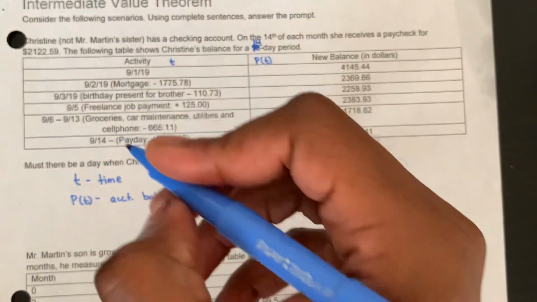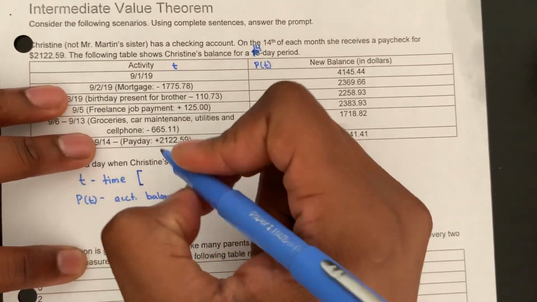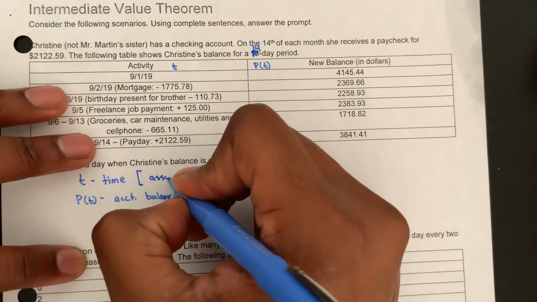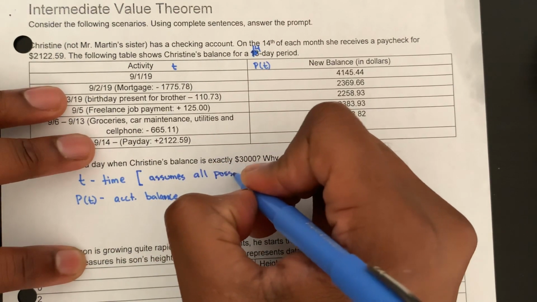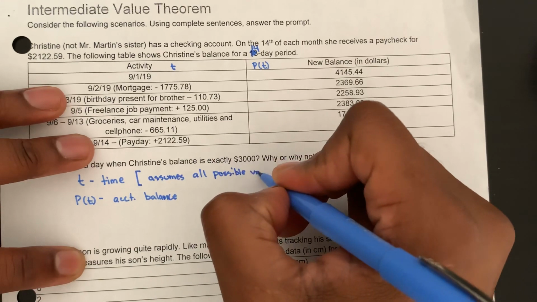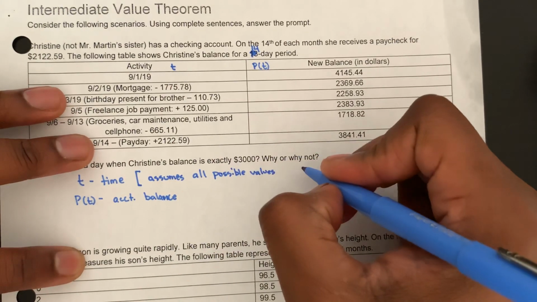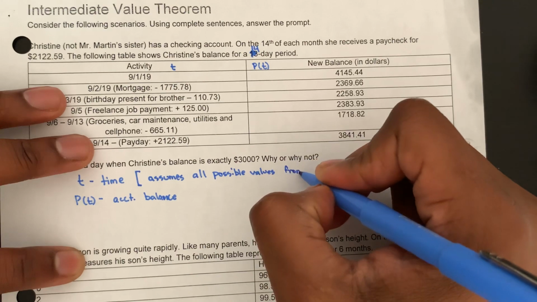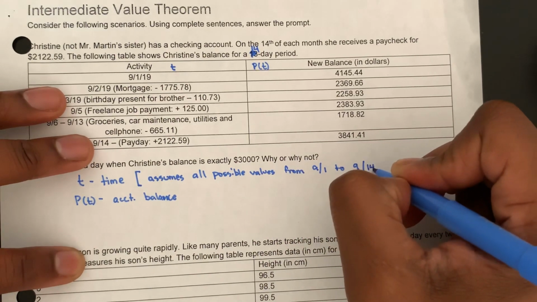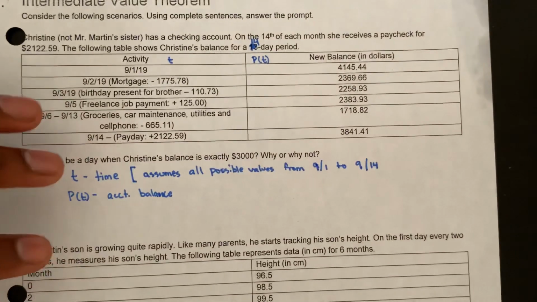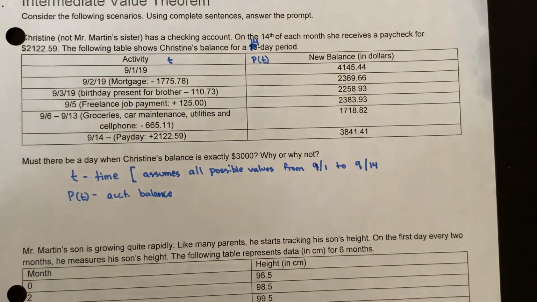So we can say, in brackets, t assumes all possible values from 9/1 to 9/14. So if we're talking minutes, seconds, nanoseconds, milliseconds, hours, days, a week, whatever, it assumes all of the possible values from September 1st to September 14th.